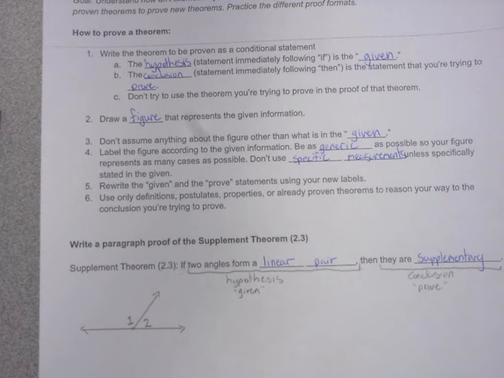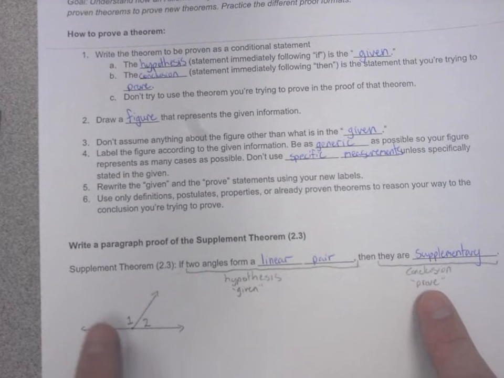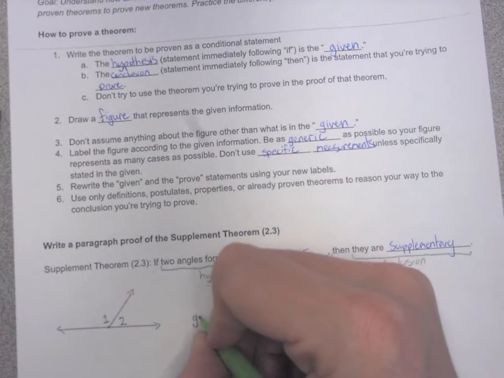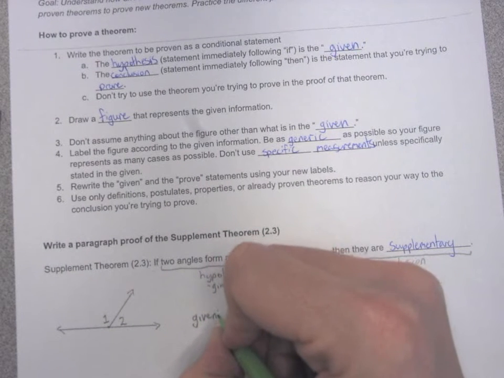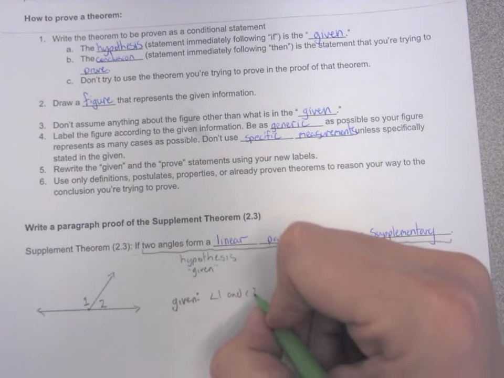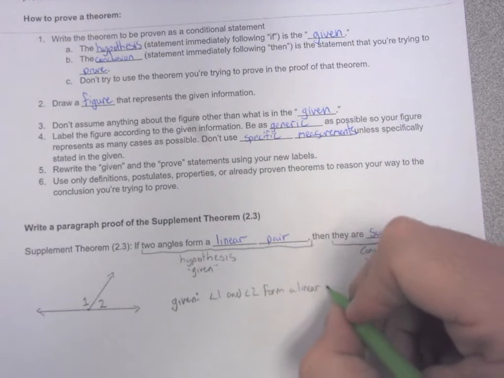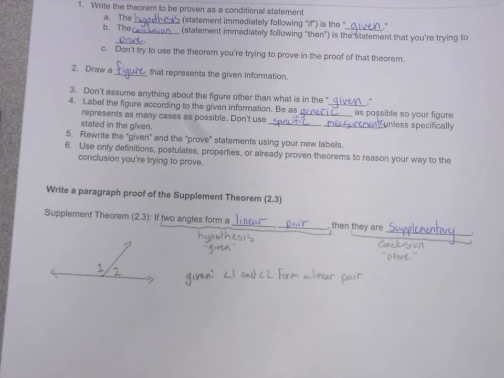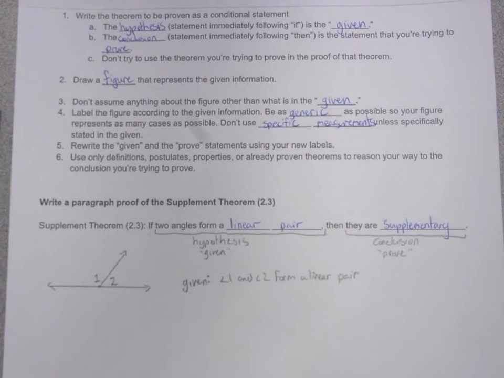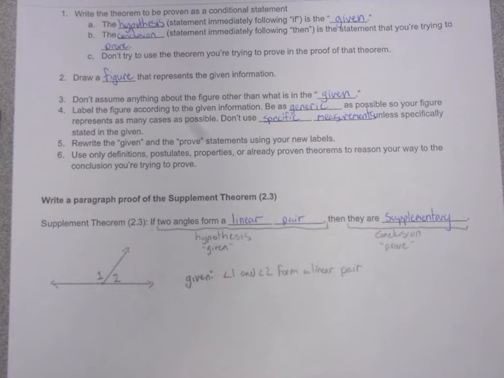Step 5 is to rewrite the given and the proof statements, these two, using the new labels that we chose. So the given is that we have a linear pair. In this case, we're going to say that angle 1 and angle 2 form a linear pair. It sounds like we're being specific because we're talking about 2 specific angles that we drew, but the point is that we didn't pick specific measurements. We don't know what these measurements are. And so in that way, it still stays generic enough to be a proof.